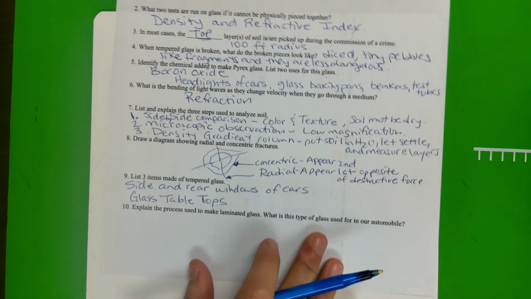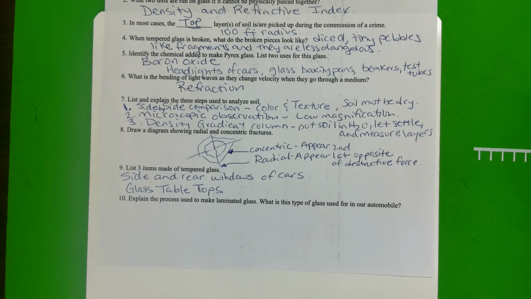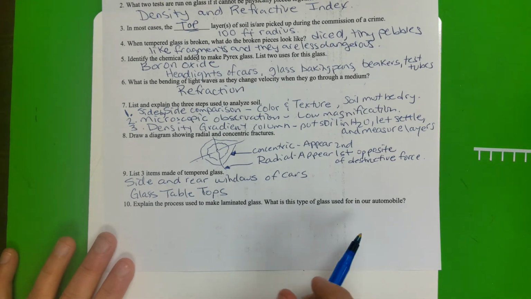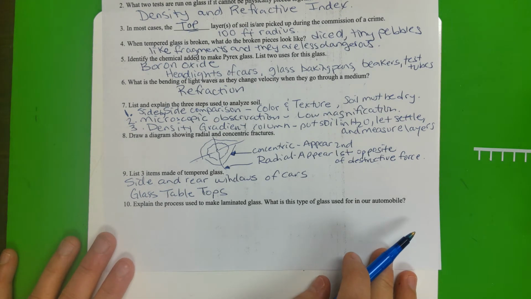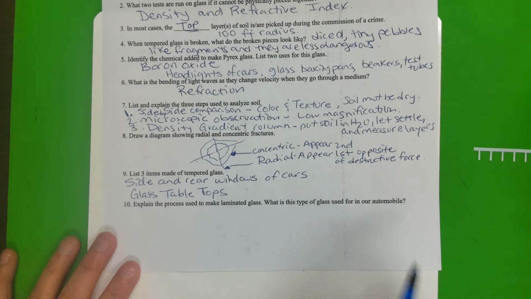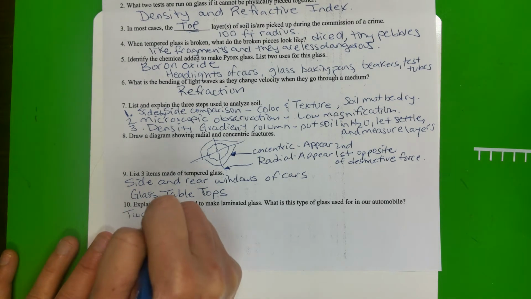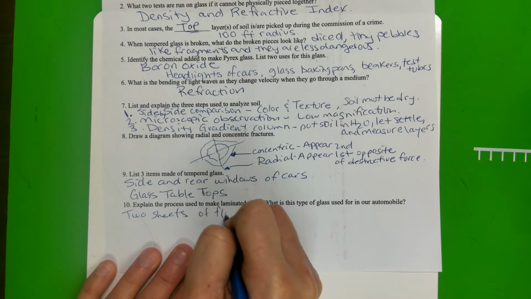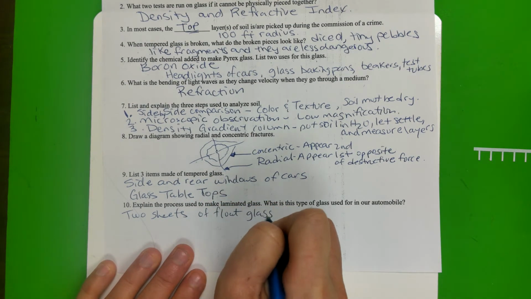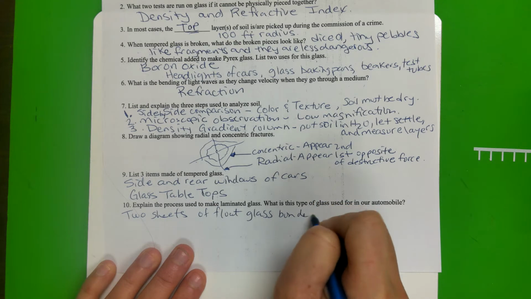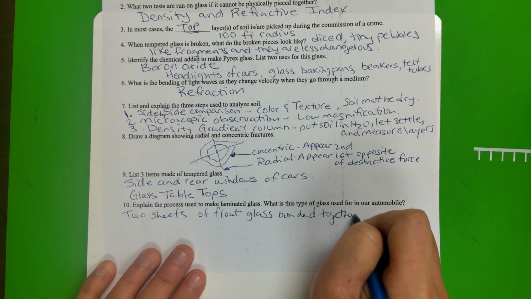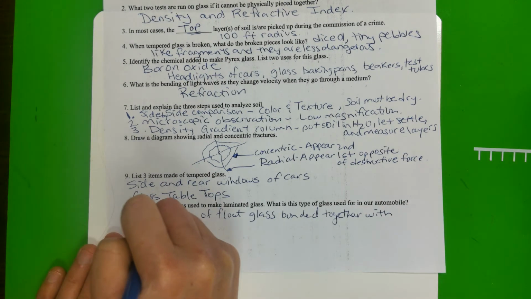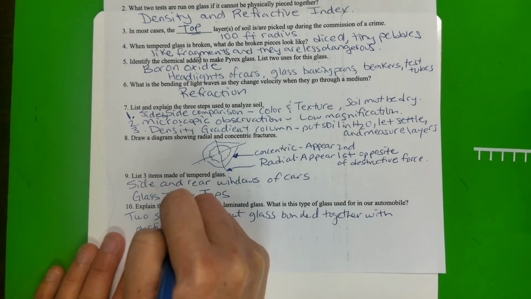Explain the process used to make laminated glass. What is this type of glass used for in our automobiles? So, okay, two sheets of float glass are bonded together with plastic film.